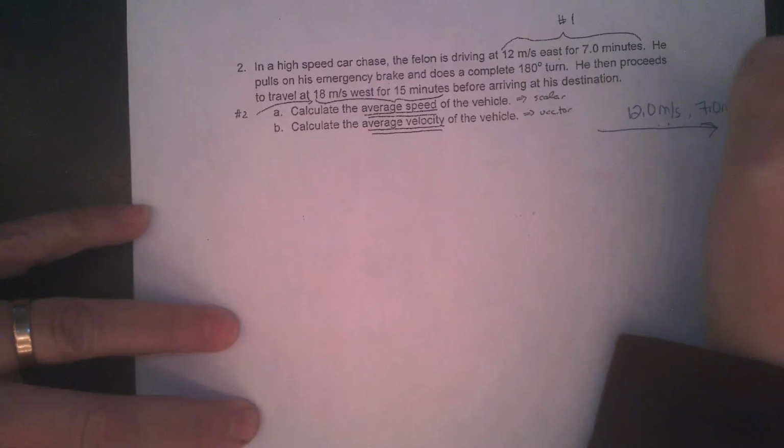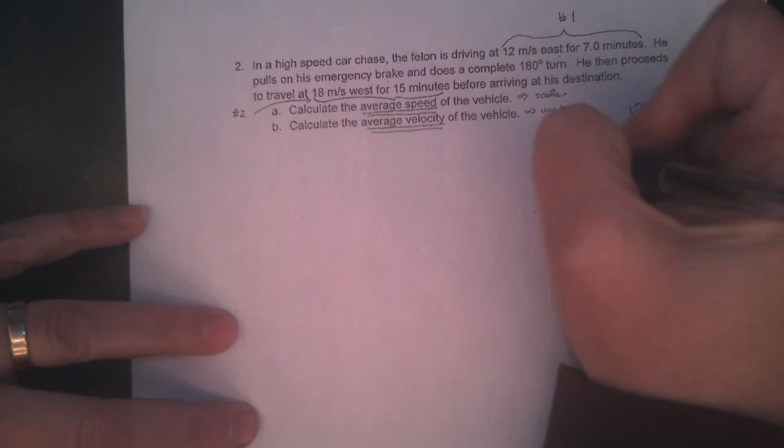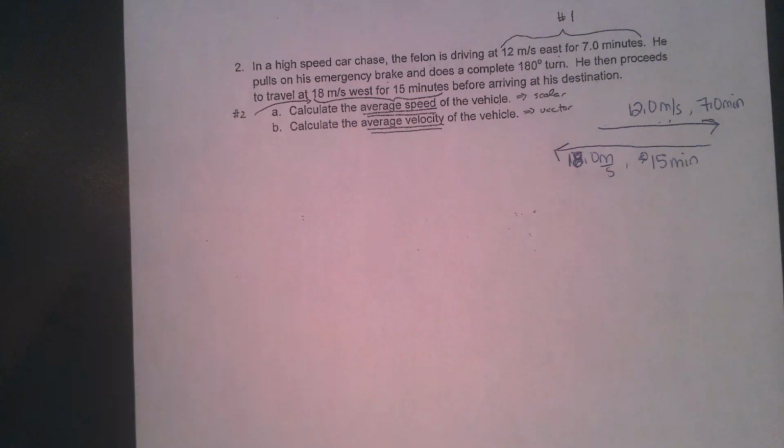Well, let's draw a picture so we understand what's going on. He goes 12.0 meters per second east for a total of 7.0 minutes. And then he turns around, he does a 180, and he comes back, and he's going 18, sorry, my number's backwards, 15 minutes. That's what's happening.